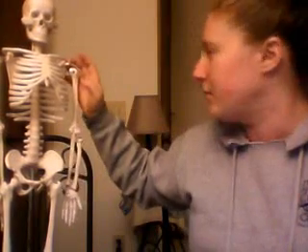So I want to start with looking at the clavicle, and the clavicle bone has two ends. It has the sternal end, which is where it connects to the sternum, and then it also has the acromial end, which is where it attaches to the acromion.